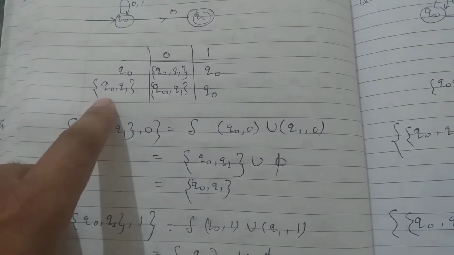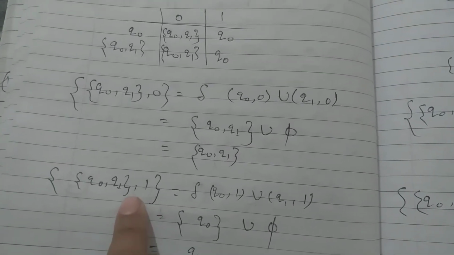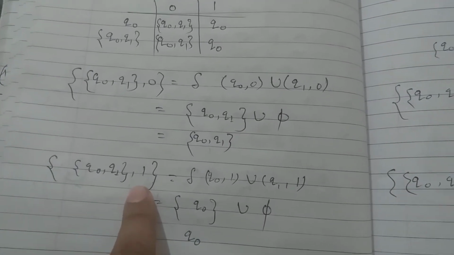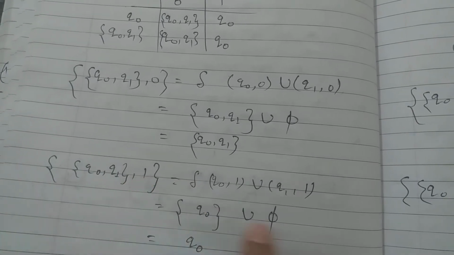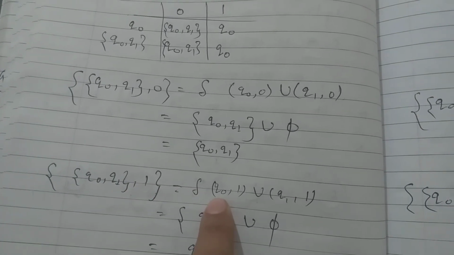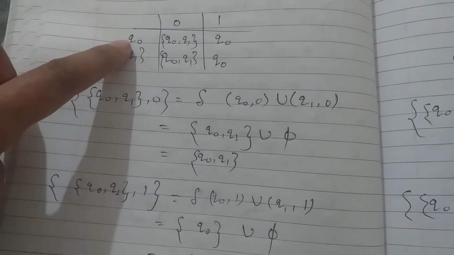After that, what is the value of q0 q1 when we give input as 1? You can see it here. Similarly, we have the transition from q0 and q1 on 1. When we have q0 and 1, we get q0.